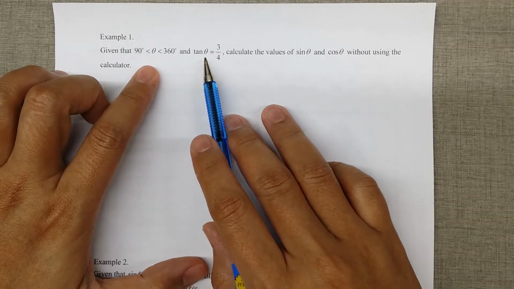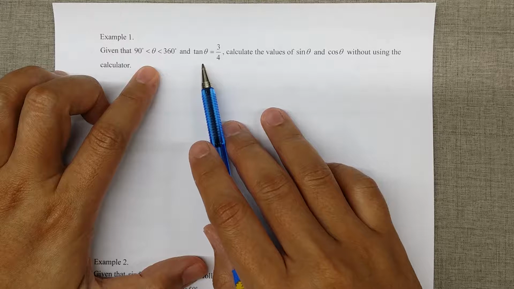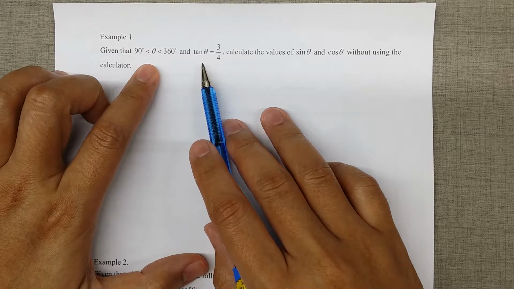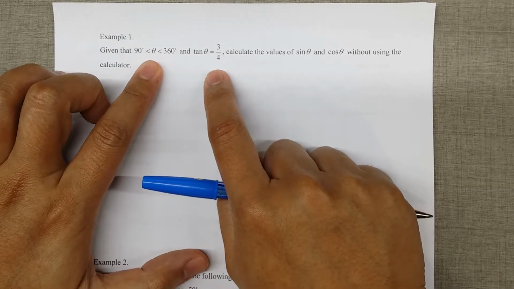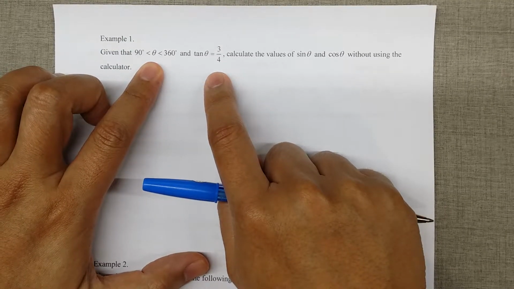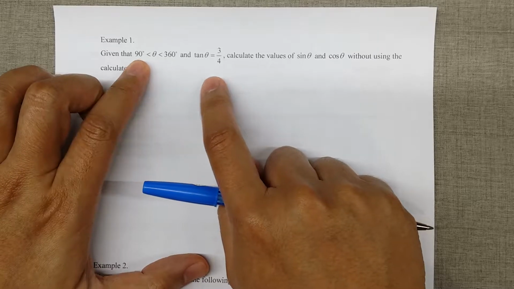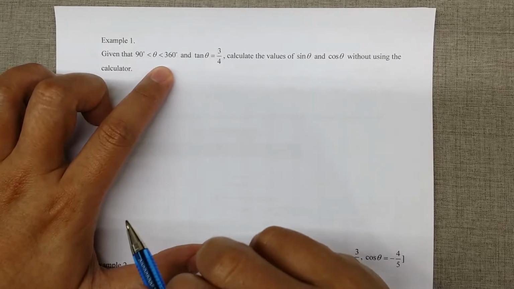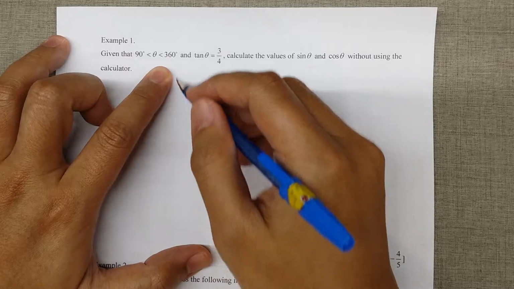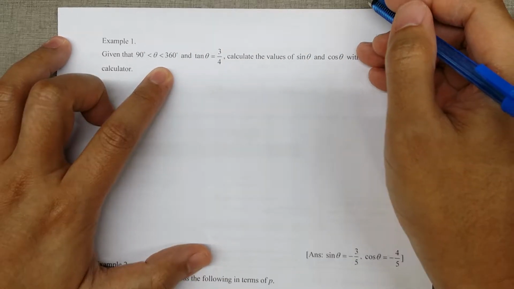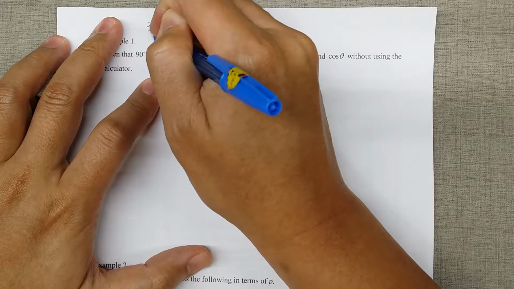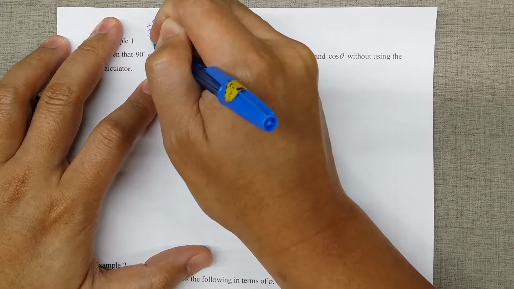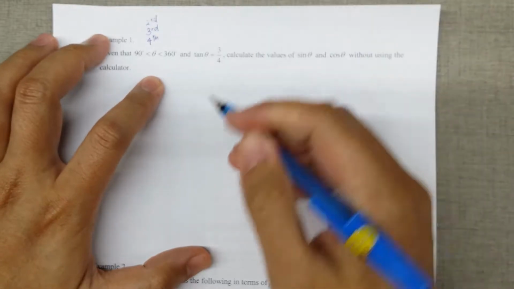So how to do this question? Okay, we have to draw a triangle. Firstly, let's decide based on this clue number 1, clue number 2, where will theta lie? First, second, third, or fourth quadrant? Based on this information, 90 to 360, that means it is either in the second quadrant, the third quadrant, or the fourth quadrant. Does it make sense?